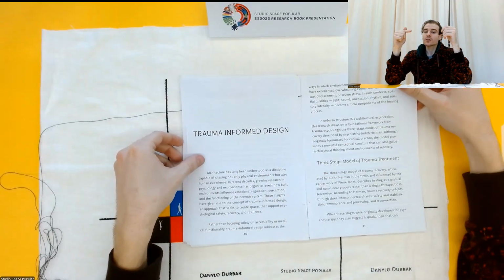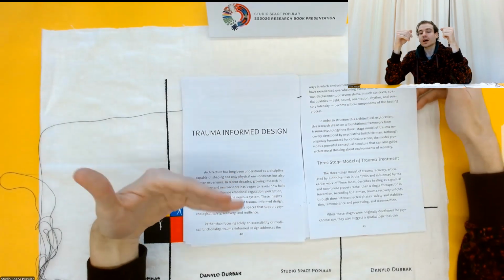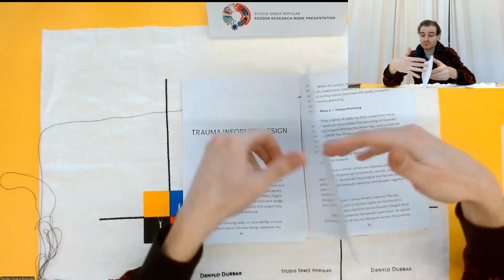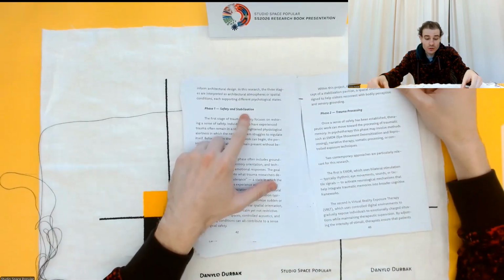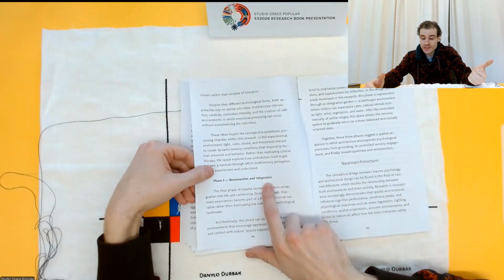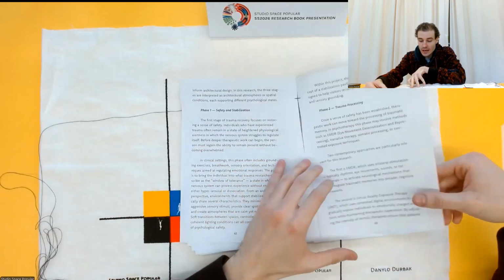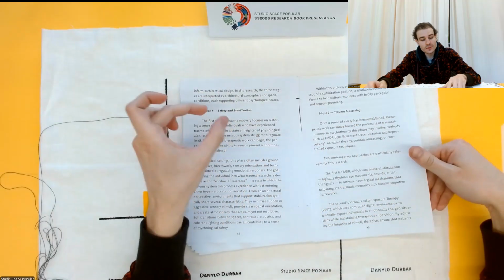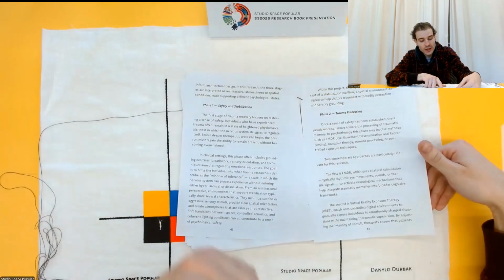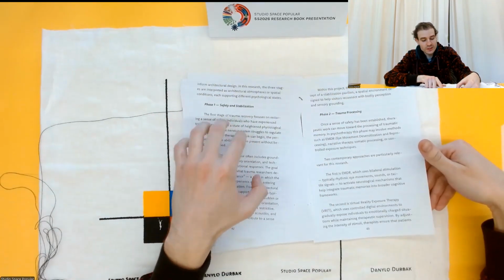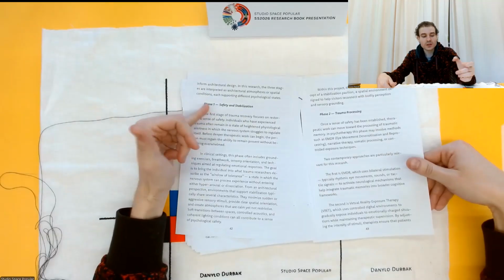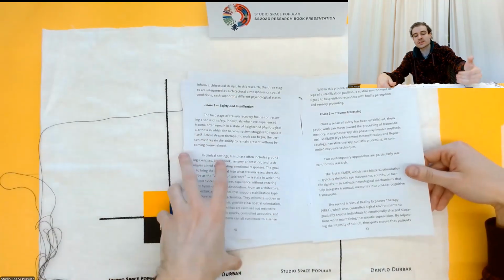Next, I also studied the worldwide accepted three-stage model of trauma treatment. The first phase is safety and stabilization. The second one is trauma processing, and the third one is reconnection and integration. It's very important to understand that one cannot go through each phase without properly conducting the first phase and then the second. For example, if an individual successfully completes phase number one, but not phase number two, they have to go back to number one once again, and it's an ever-going process.